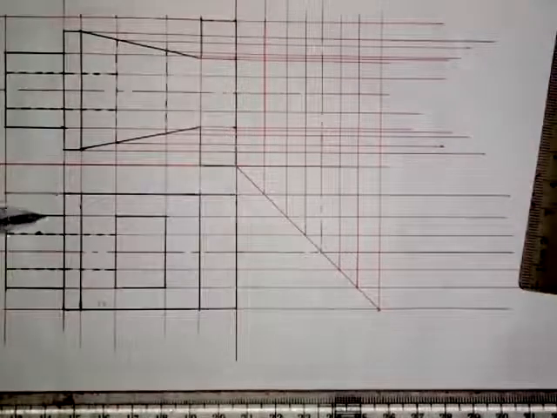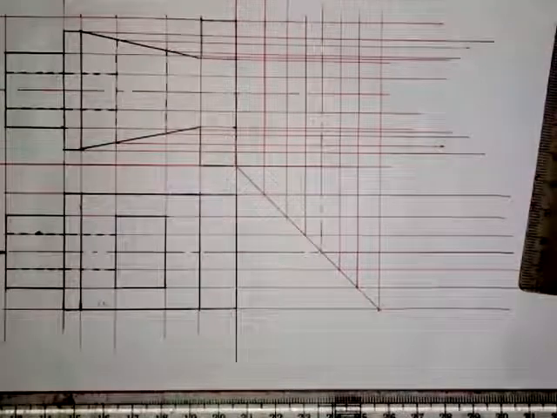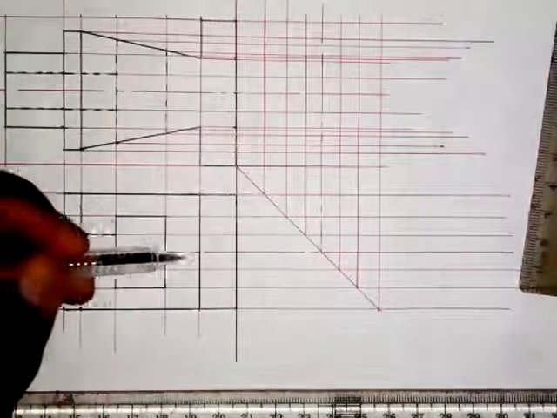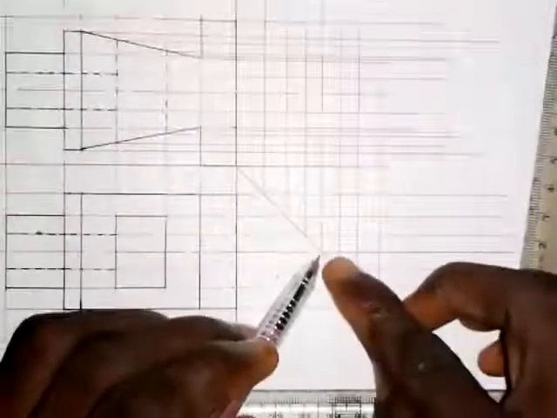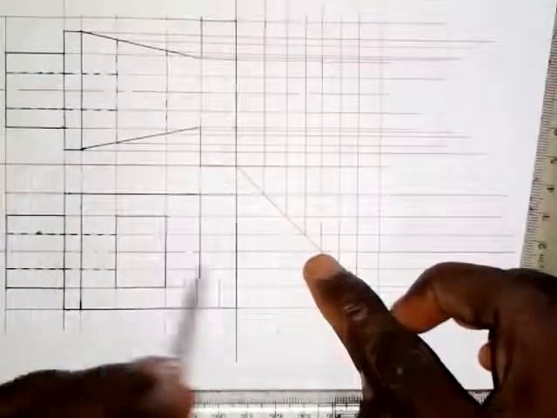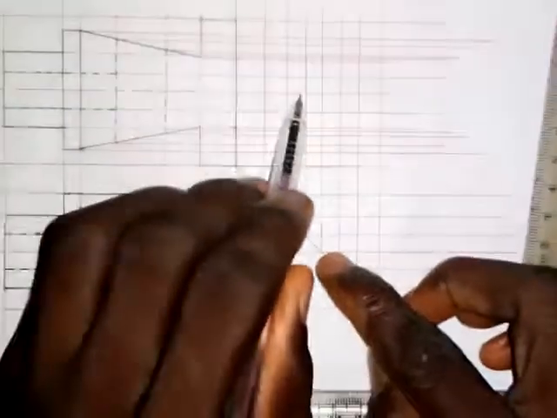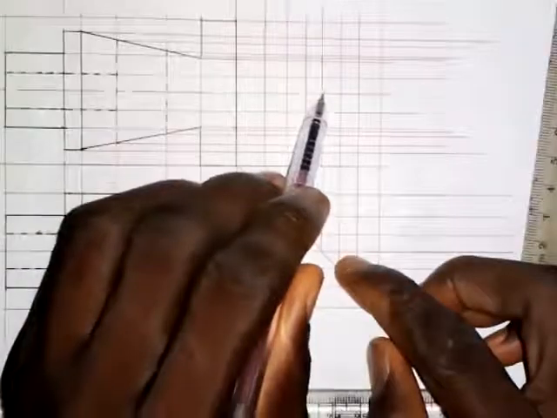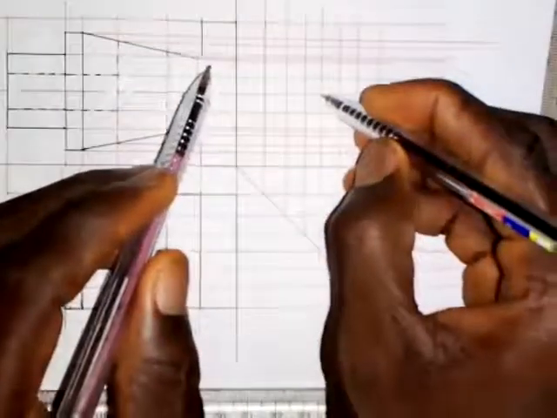So going in this direction, let's get the center of the hole. Go in this direction on this horizontal center line, and going up on the vertical center line. And then if I follow this horizontal center line like this, this will be the point of intersection. This is the center of the circles.